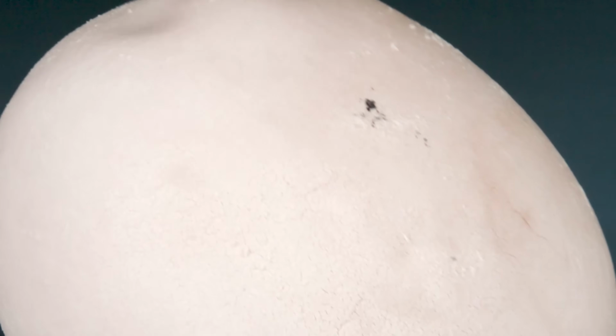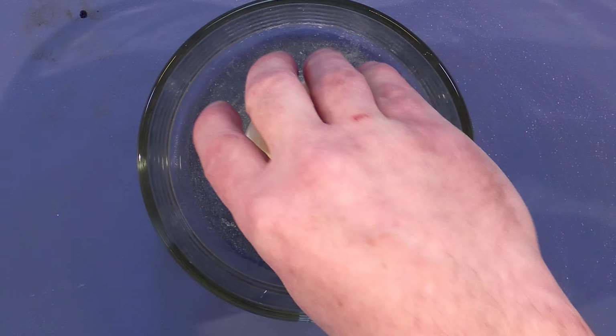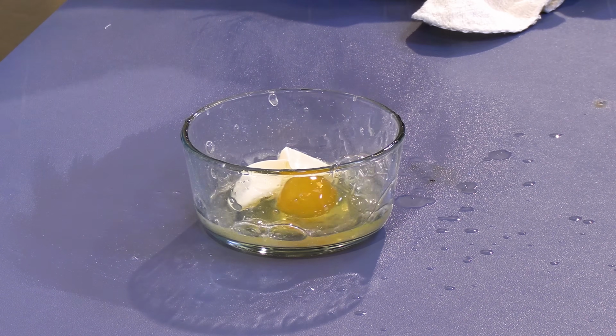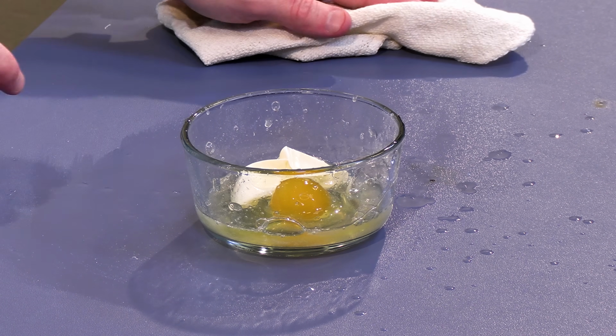Here's a close-up shot. Look at the ripples that are happening there. It almost looks like plastic or rubber. Definitely not a hard shell. So since we've actually already got this one sort of halfway broken, let's drop it from a little bit of a higher height. 1, 2, 3. And you can see that everything's intact on the inside.